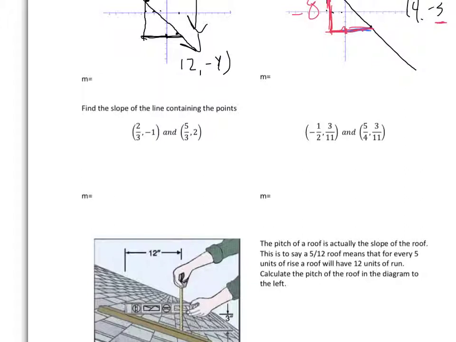Now, find the slope of the line containing these points. So I always put m equals y2 minus y1 all over x2 minus x1, and I write the formula every time because writing the formula gives us repetition, and that really ingrains things in our memory. So I'll do that. I also label these points x1, y1, x2, y2, so when I plug these in, I don't get confused as to what's going on.